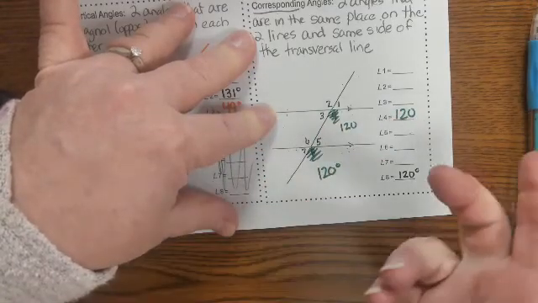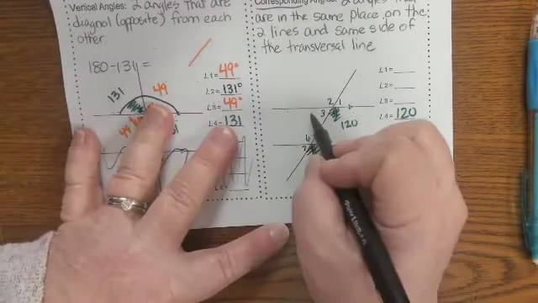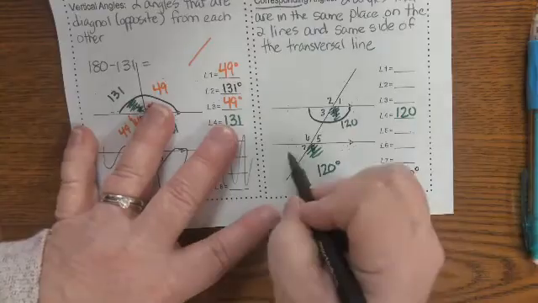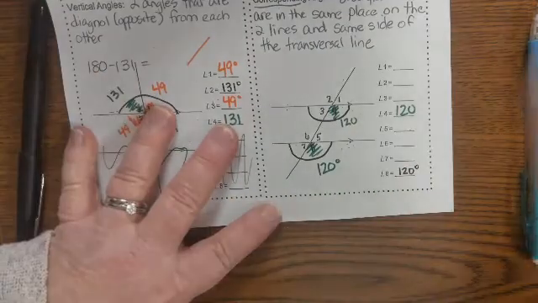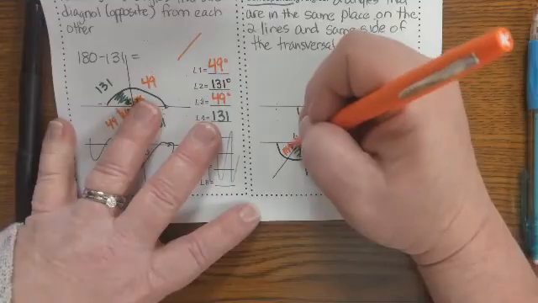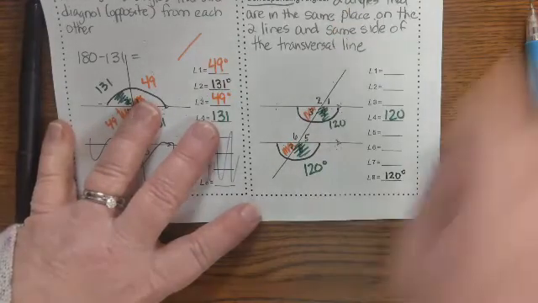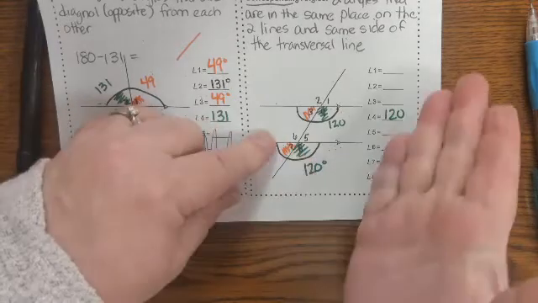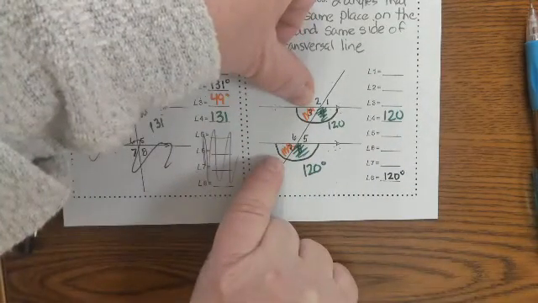Okay? So if that's the case, then I know I can find angle 3 and angle 7, right? So 7 would be corresponding to 3. Do you see how that works? Because they are underneath the parallel line and they are on the opposite side, but they are on the same side, so those are going to be the same measure.